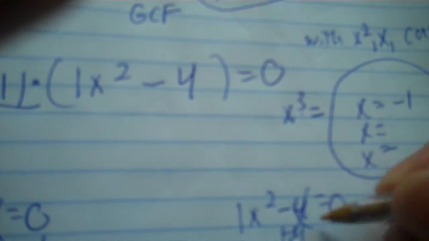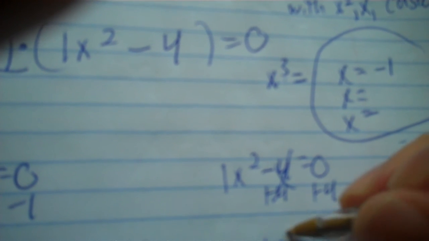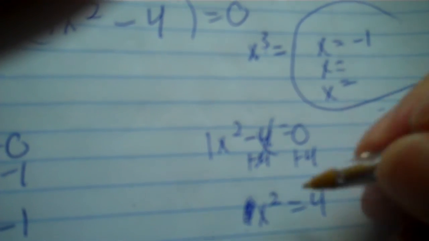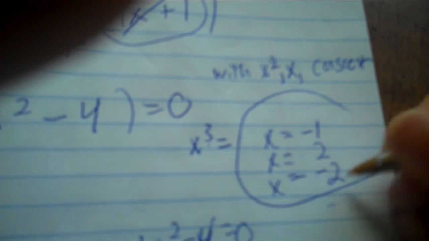Then you add 4. Divide by 1 would still be 4. And then I find the square root of 4, because that could be 2 or negative 2. So those are your 3 solutions.